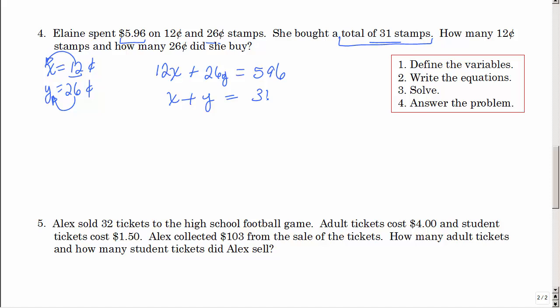So again, you could use the substitution method. In fact, let's give that one a try. How about if I take this and I solve for x? So if I get x by itself, I would move the y to the other side. So I would substitute this into the other equation for x. So I'd have 12 times 31 minus y.